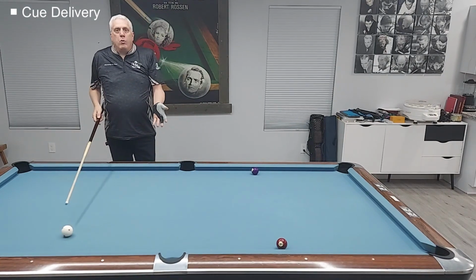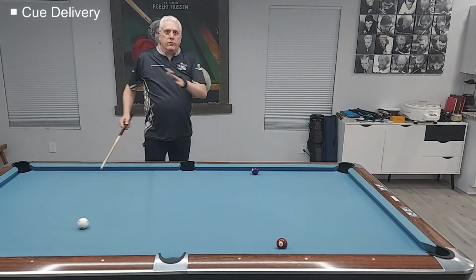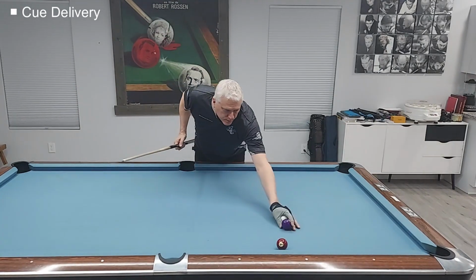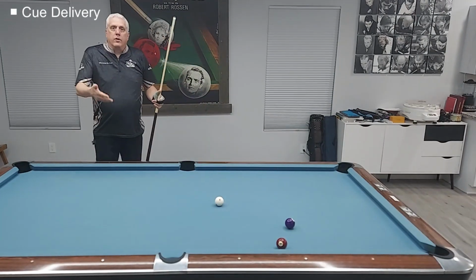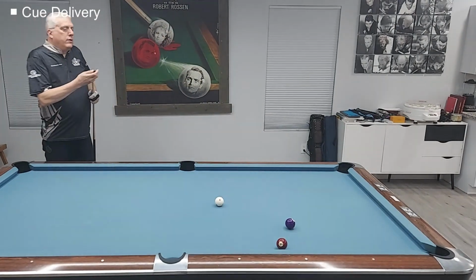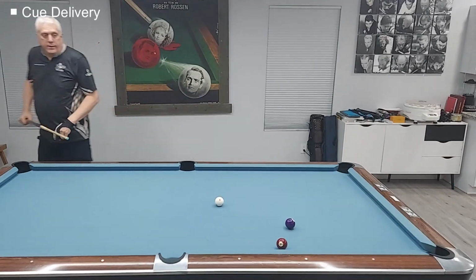The cue ball might go where you want it or it might not, but we don't know because everything's rushed. Now we understand the reasons why we want things to be slower and more deliberate. So the proper technique might look something more like this.